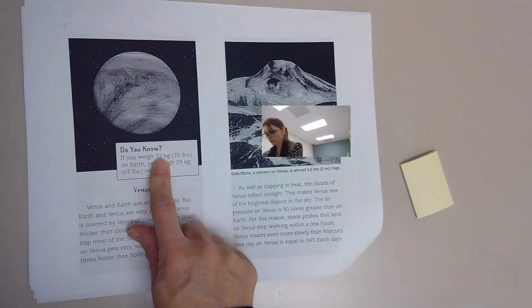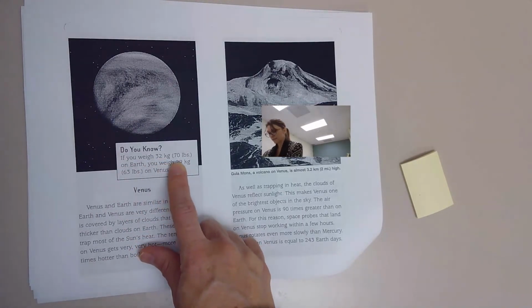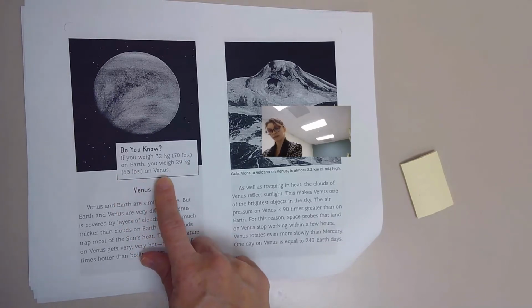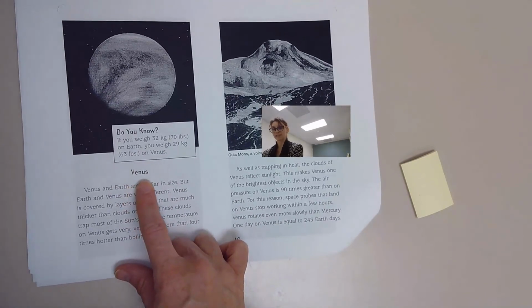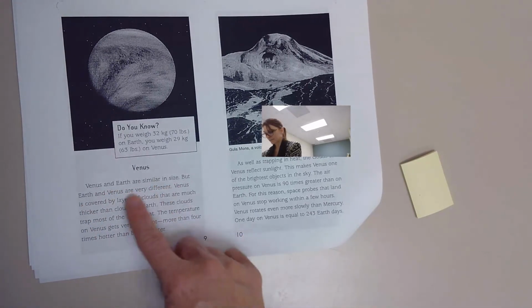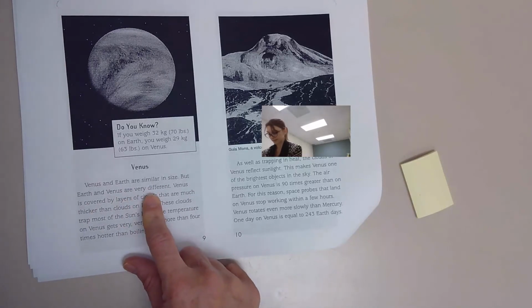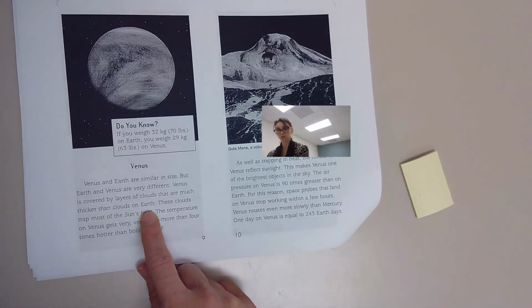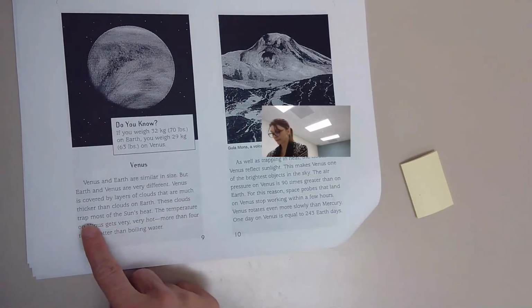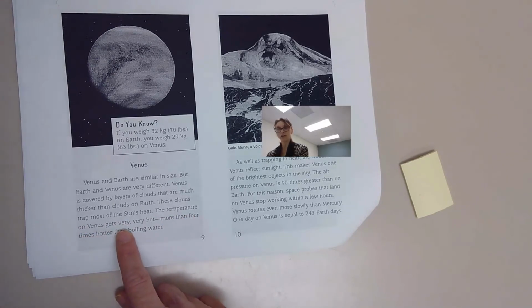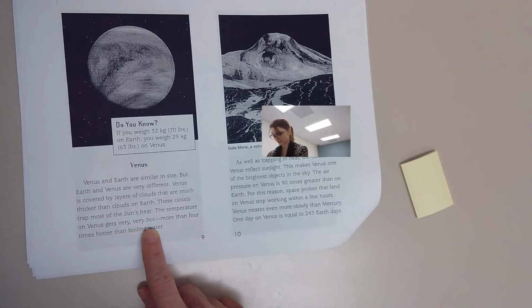Do you know, if you weigh 32 kilograms, 70 pounds on Earth, you weigh 29 kilograms or 63 pounds on Venus. So now we're going to learn about Venus. Venus and Earth are similar in size, but Earth and Venus are very different. Venus is covered by layers of clouds that are much thicker than clouds on Earth. These clouds trap most of the sun's heat. The temperature on Venus gets very, very hot, more than 4 times hotter than boiling water.